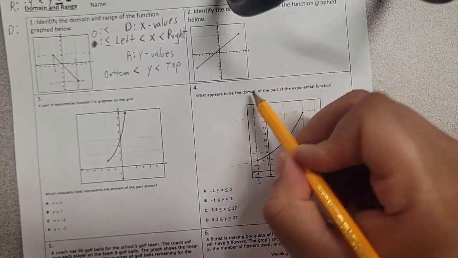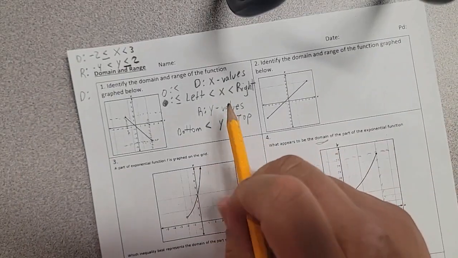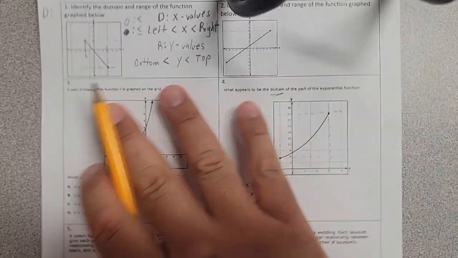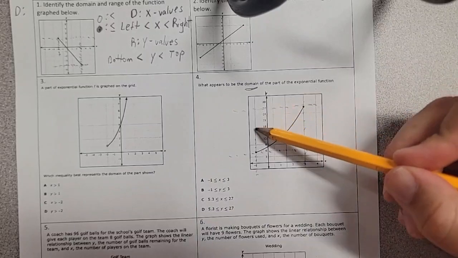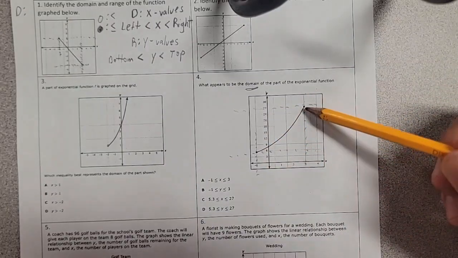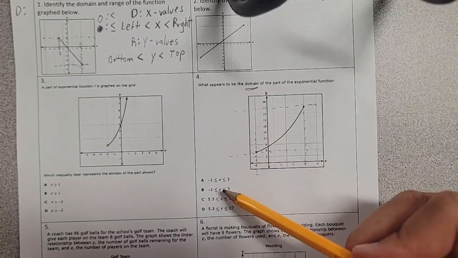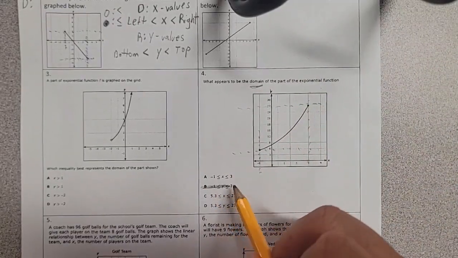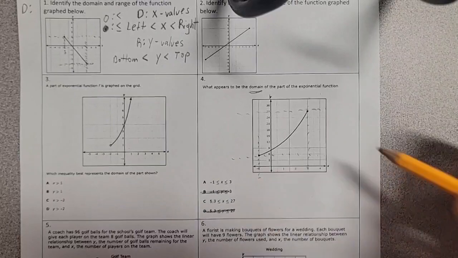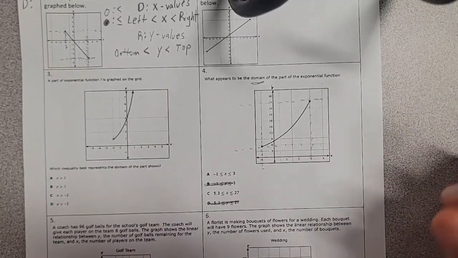It says domain. The domain, according to my notes, is the x values, left and right side. So really, I'm looking at the left side and I'm looking at the right side. Because we have domain, the y doesn't make sense as an answer. Cancel out the y part, cancel out this part. All right, so it makes it easier.